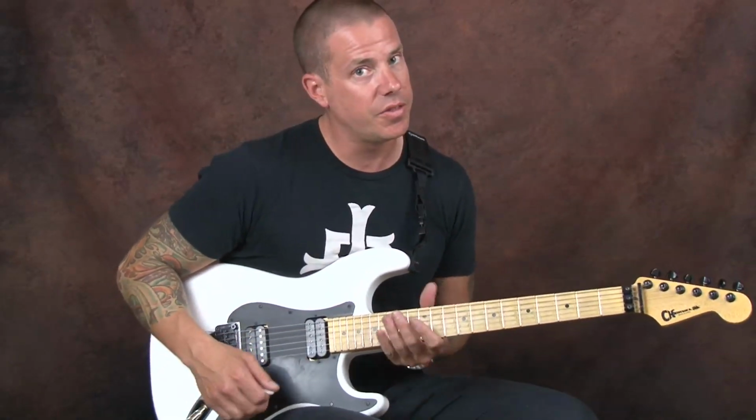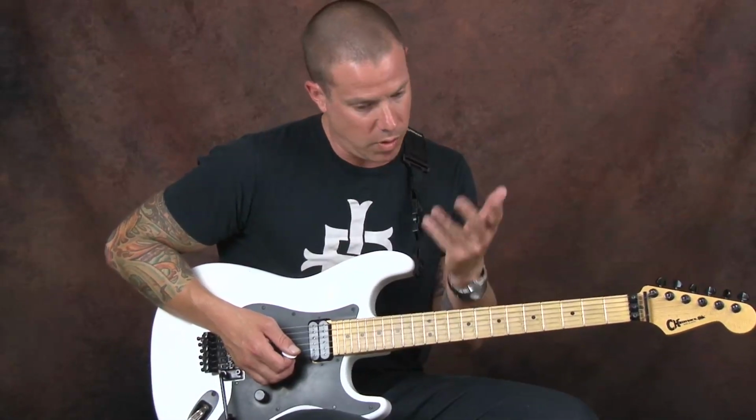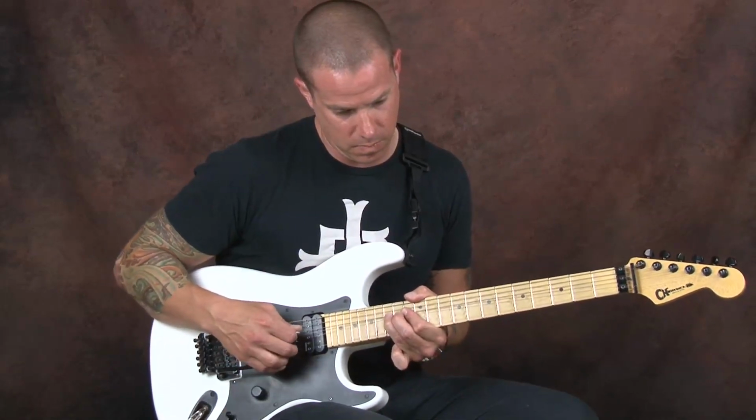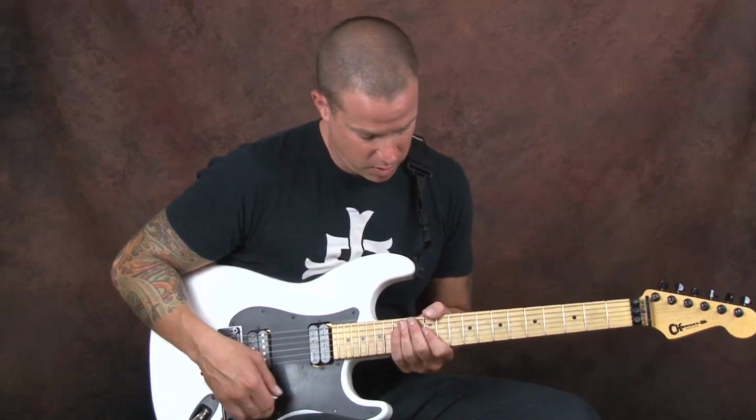Now, it's all about the little things with this style. So I did a slight little bend, and then I dropped it, went right back up to it, then I incorporated the tremolo bar. Now, what else can we do here? Well, let's just keep going.